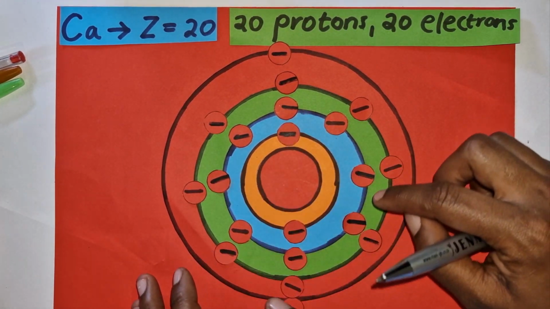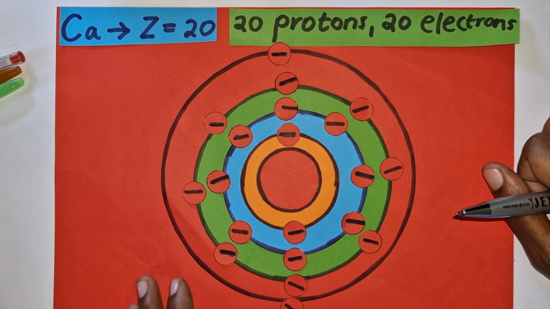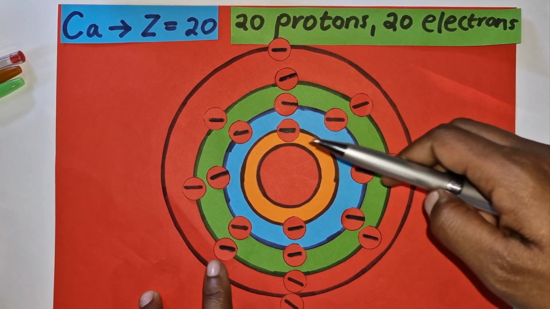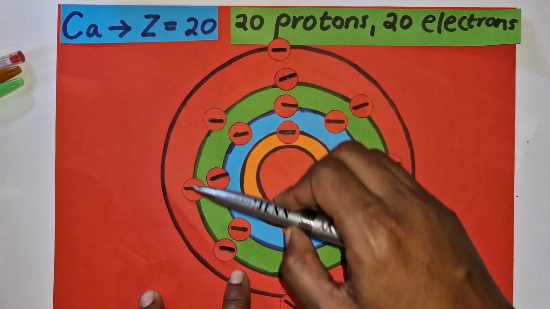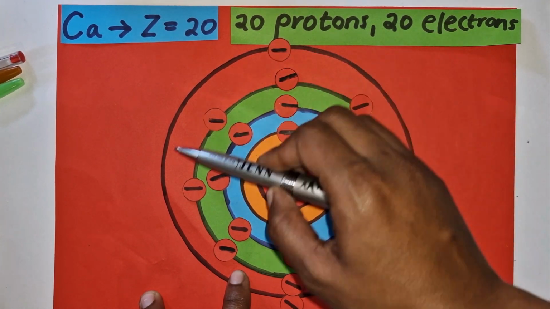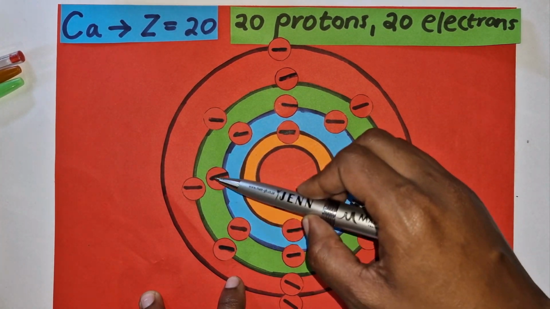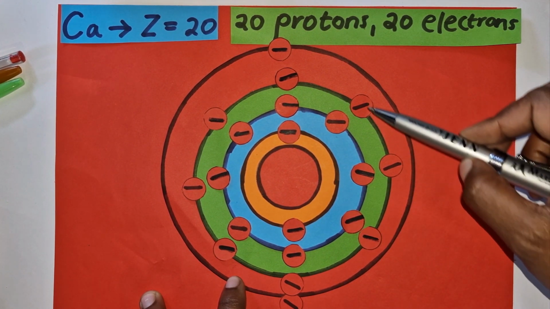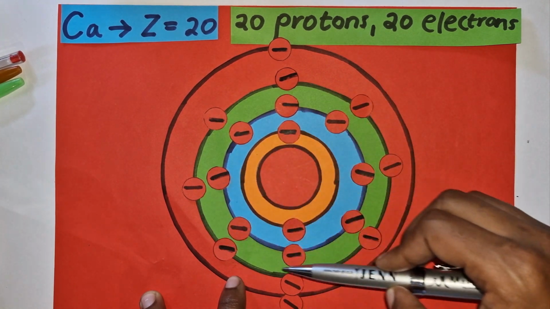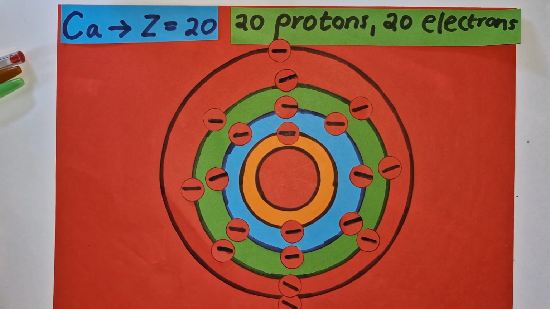They don't look perfect, but I'm hoping they are able to draw you a picture of how these electrons might be arranged. So in the first energy level, we have the 2 electrons. In the second energy level, we have the 8. In the third energy level, we also have 8. And in the last energy level, we have 2. In total, we have 1, 2, 3, 4, 5, 6, 7, 8, 9, 10, 11, 12, 13, 14, 15, 16, 17, 18, 19, 20 electrons arranged around this calcium atom.